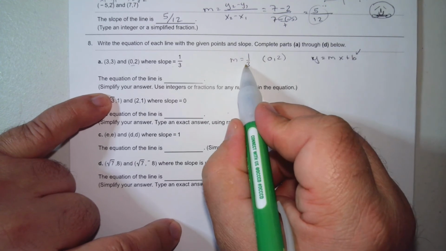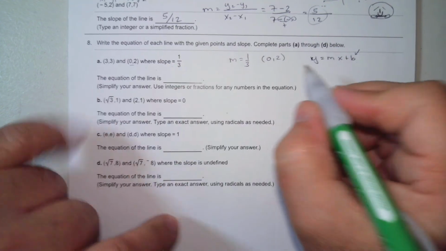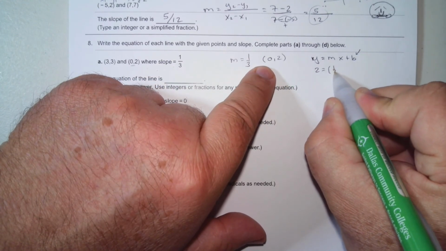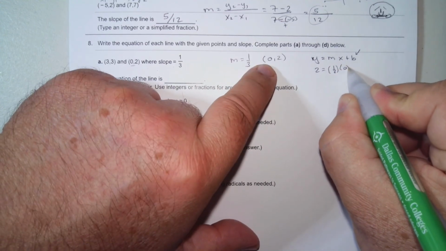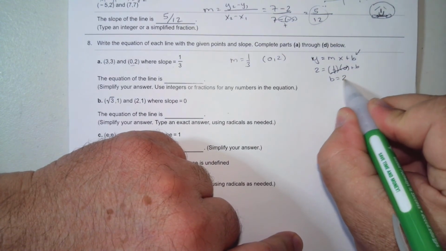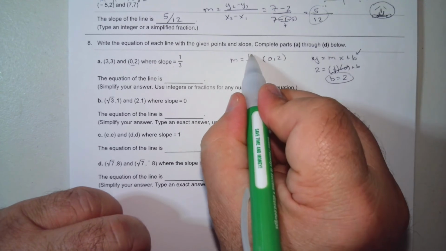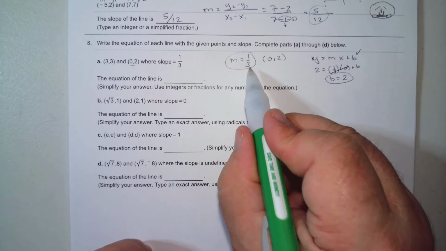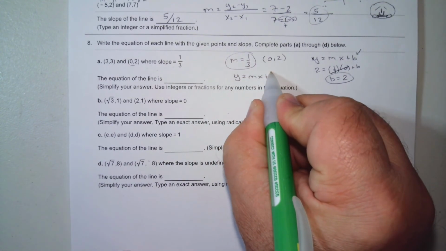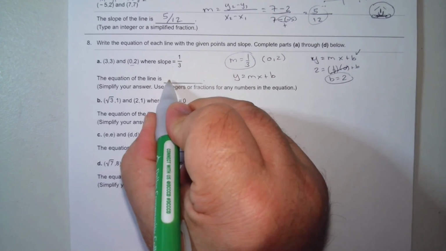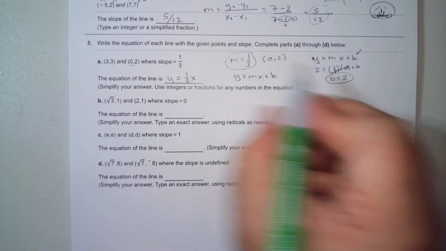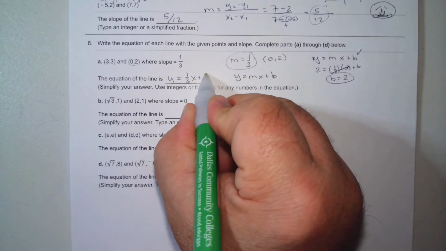Since I already have a point and a slope, I need the y-intercept. So y is 2, m is 1/3, x is 0. Anything times 0 is 0, so my y-intercept is 2. So plug in: y equals 1/3 x plus 2. There, that's the answer.